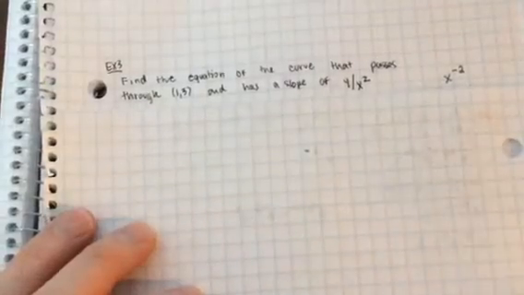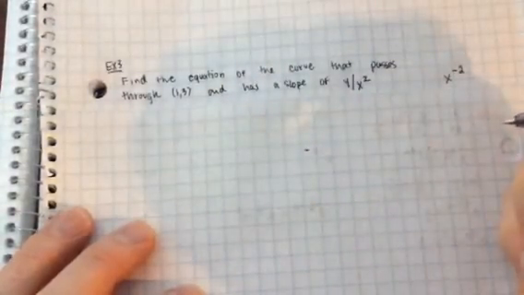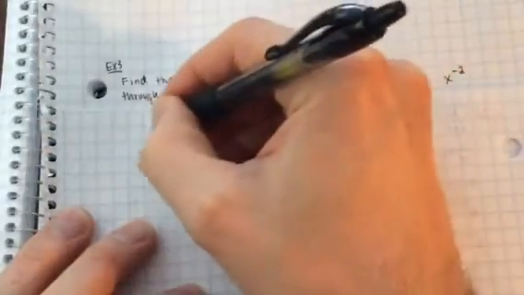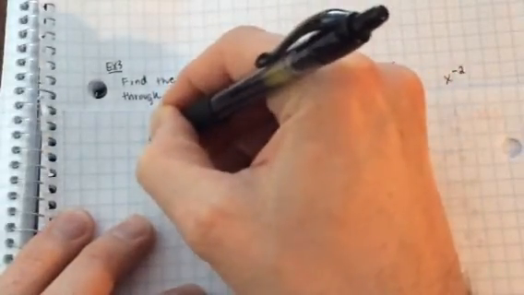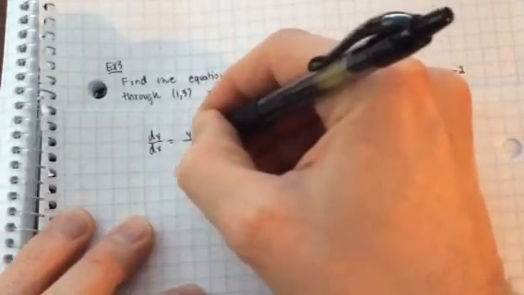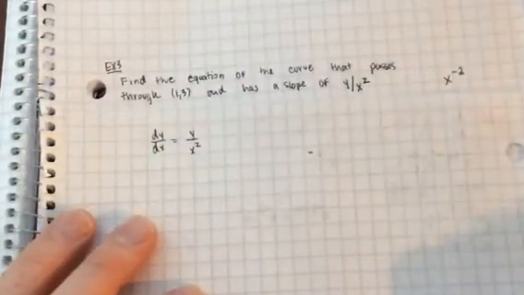Alright, so now we're on example 3. It says find the equation of the curve that passes through (1, 3) and has a slope of y over x squared. So that's the key right there, slope of y over x squared. That means that dy/dx is equal to y over x squared. So we need to now separate and integrate.